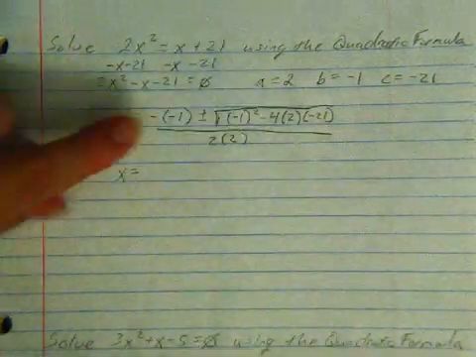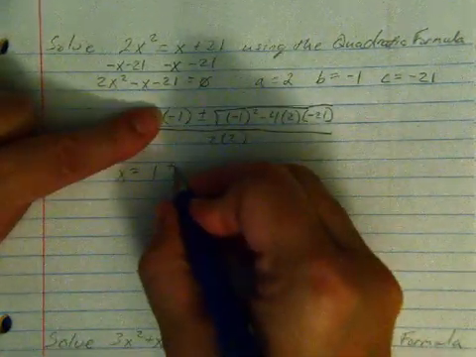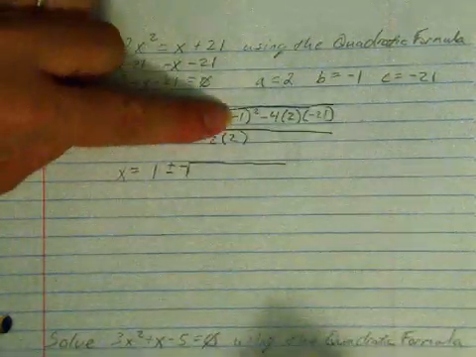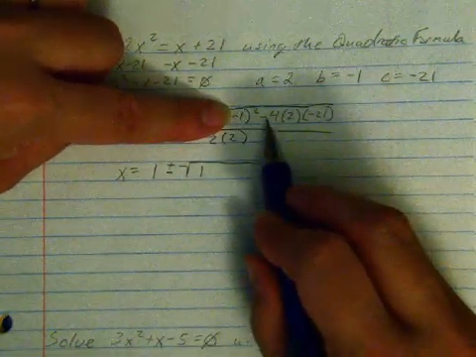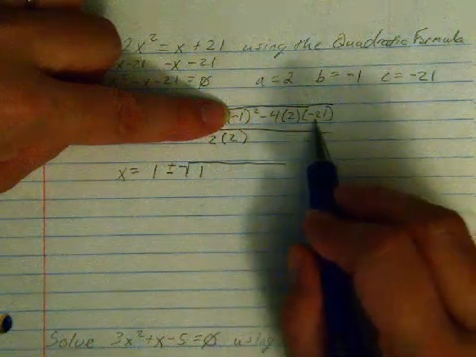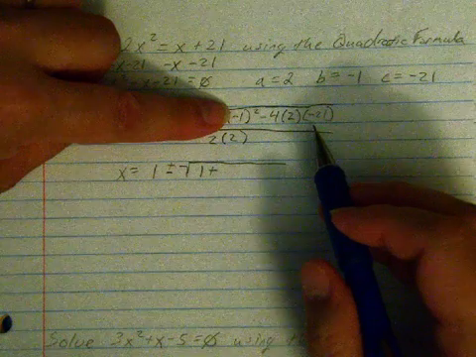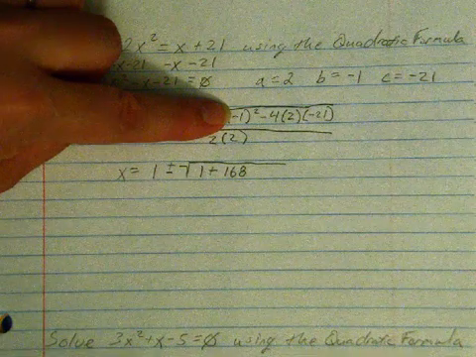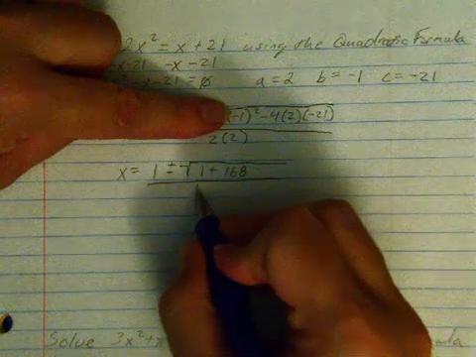So starting here, negative times a negative would give us a positive. So this becomes a +1 plus or minus the square root. -1 squared would be 1. Then we're going to take -4 times 2, which is -8, times -21. Negative times a negative is a positive. Times the -21 would give us 168. Feel free to use your calculator there. Don't do that in your head. You don't need to. Divided by 2 times 2 is 4.